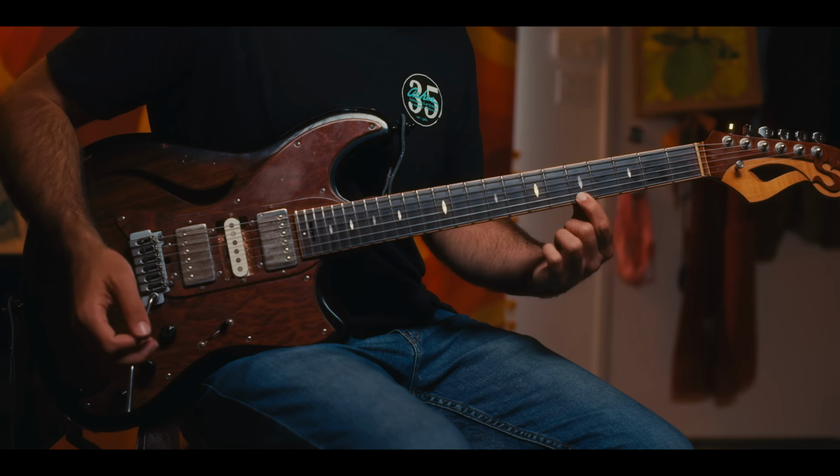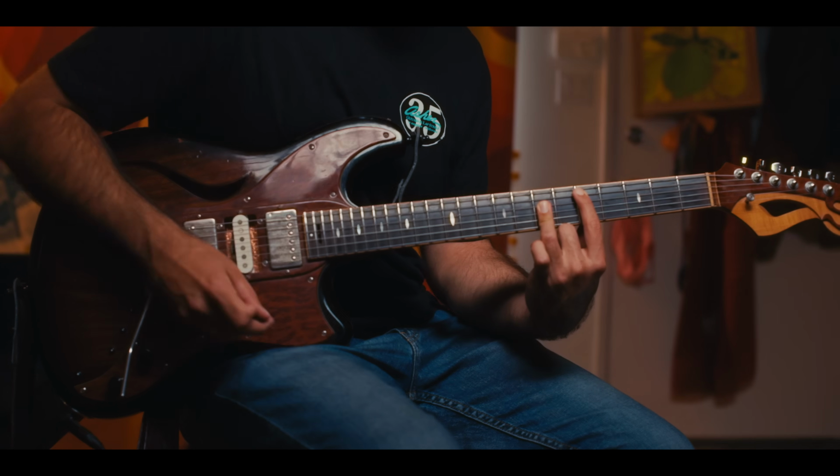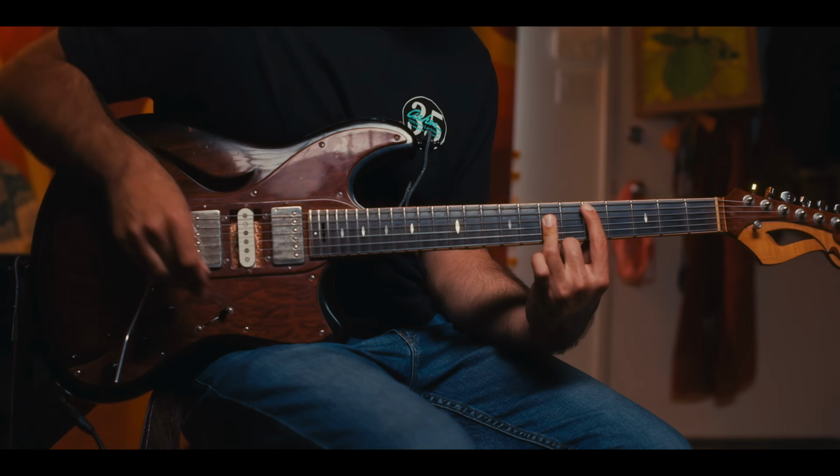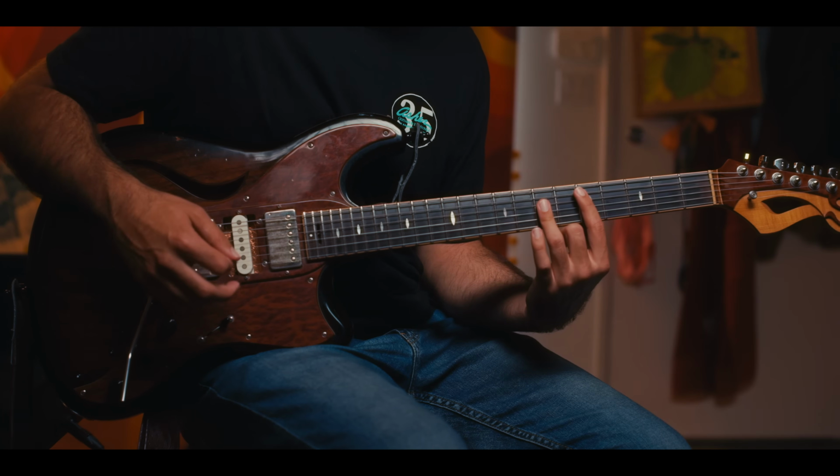Next in line, we have the 5th. So we need to find the 5th of D, which is A. So if we look at this A shape of a D chord, technically we would be playing this high E string on the 5th fret, but it's difficult to do, so we mute it because we don't actually need it.